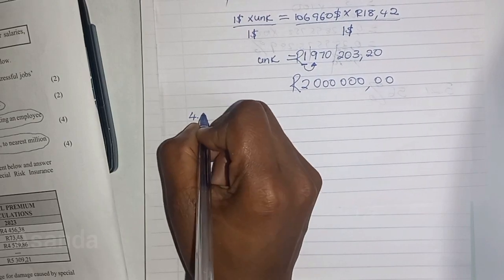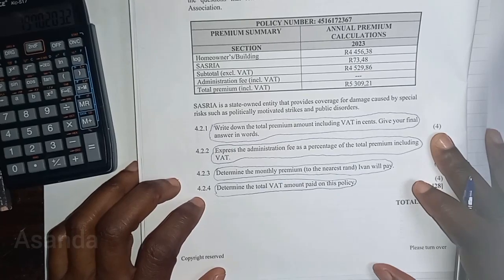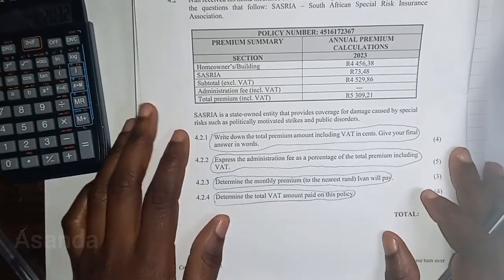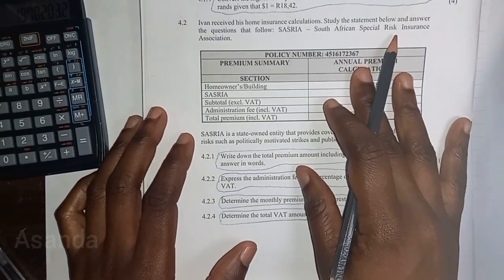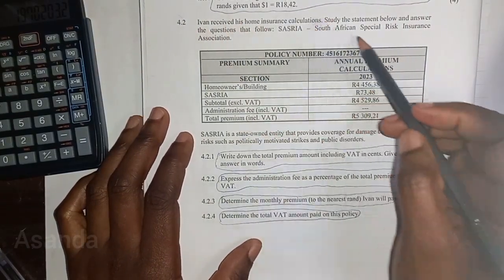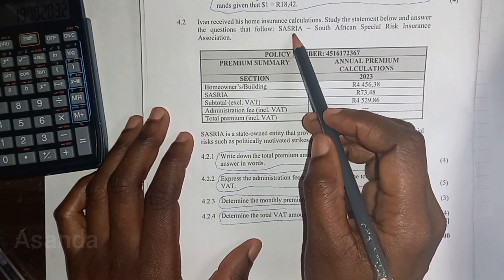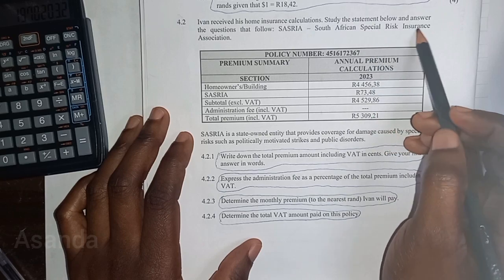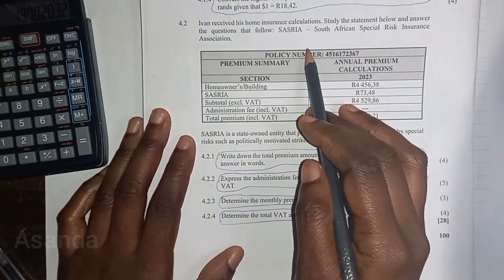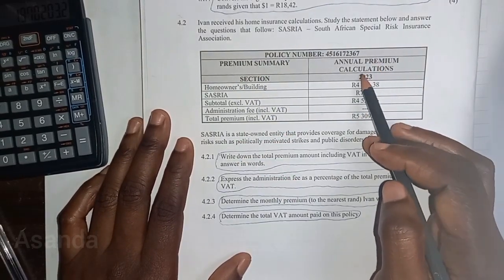So now we come to 4.2. It says write down the total premium. Ivan received his home insurance calculations. Study the statement below and answer the questions that follow. SASRIA, South African Special Risk Insurance Association. Policy number there, that's the policy number for Ivan. Premium summary and annual premium calculations.